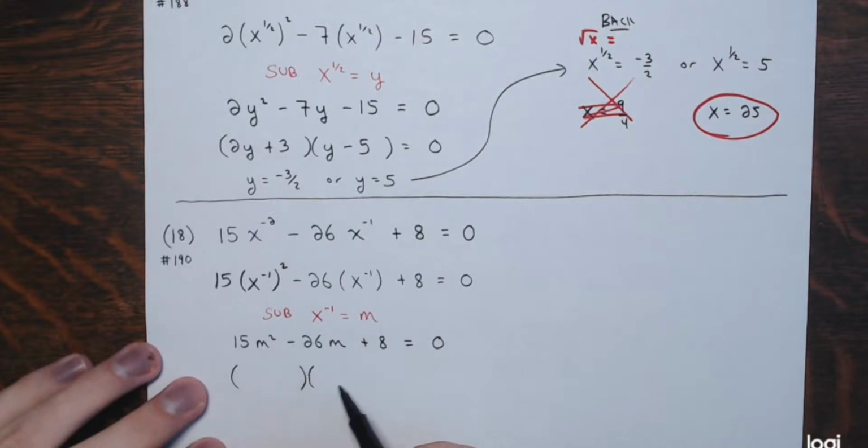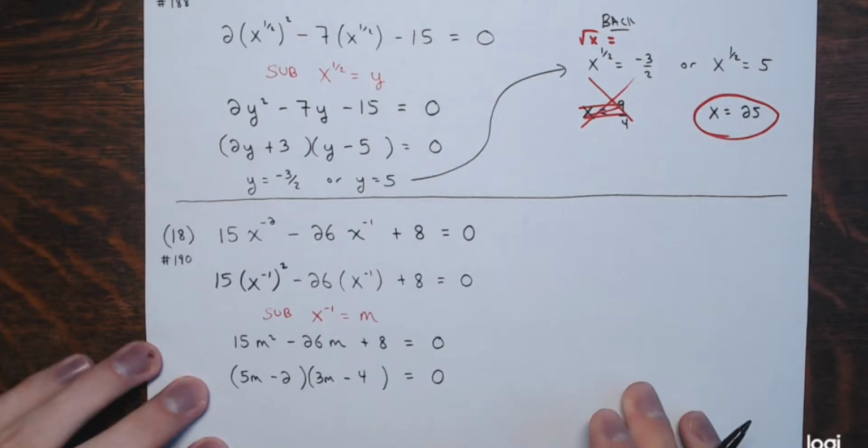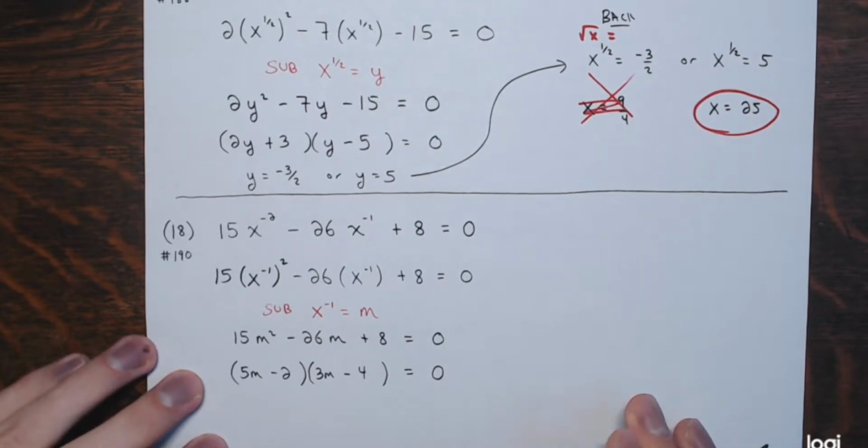So, let me see if I can factor this correctly just by guessing and checking here. I would need 5m here, 3m there, then minus 4 over here to give me minus 20m, and then minus 2 for minus 6m for minus 26m, and then you got positive 8, right, when you multiply the negative 2 and negative 4. So yeah, this factors as 5m minus 2 times 3m minus 4.